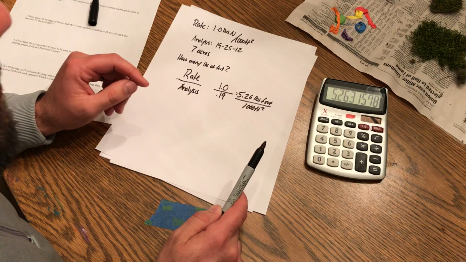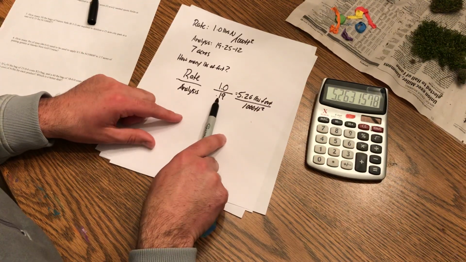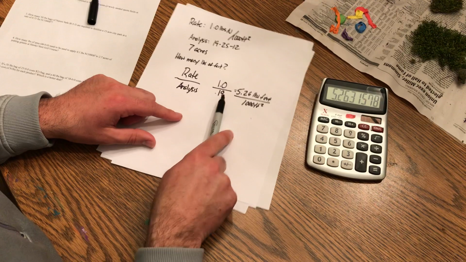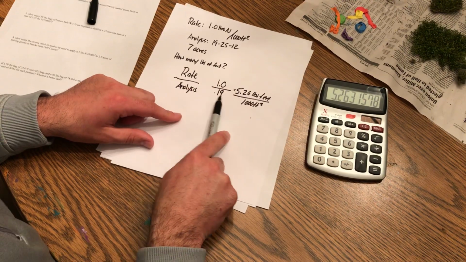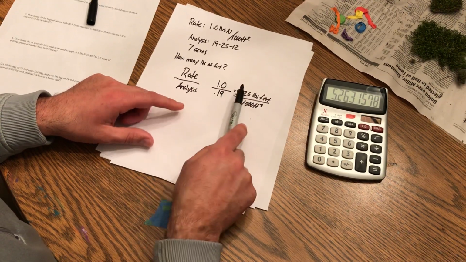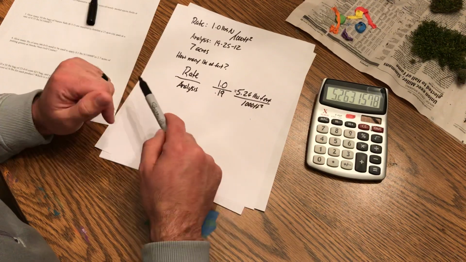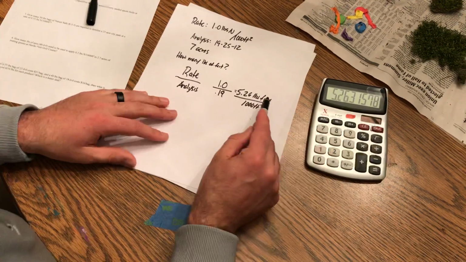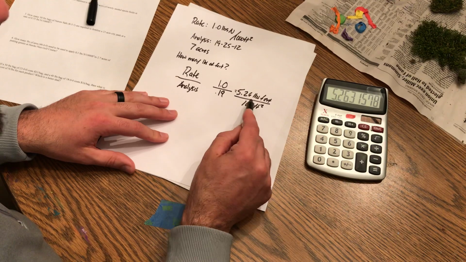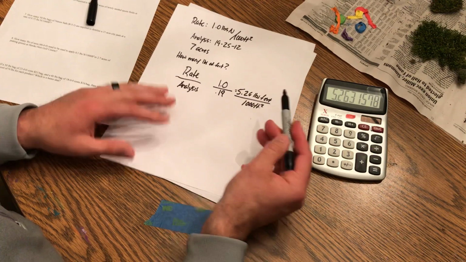Places I see students make mistakes is with decimal points. You'll see in some other examples here, if this would be 8%, it would actually be 0.080. And if this was 3/4 of a pound, it'd be 0.75, etc. So once you get here, 5.26 pounds of our fertilizer per 1,000 square feet of what we need.